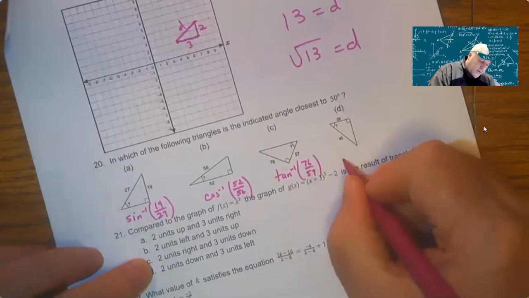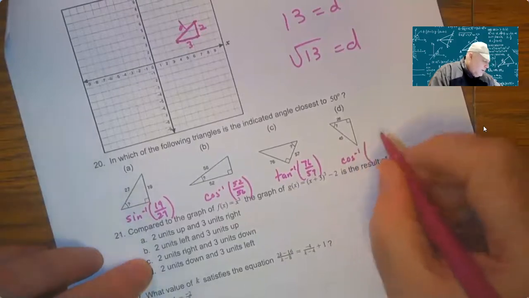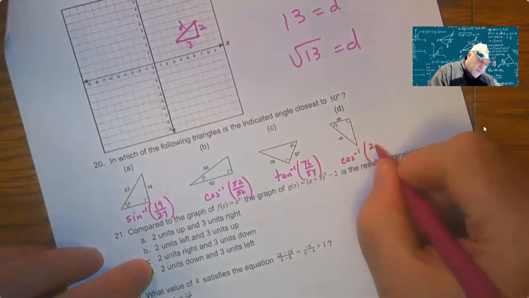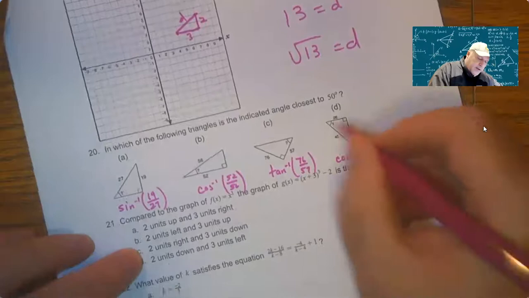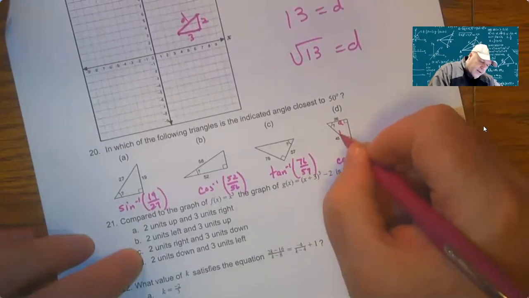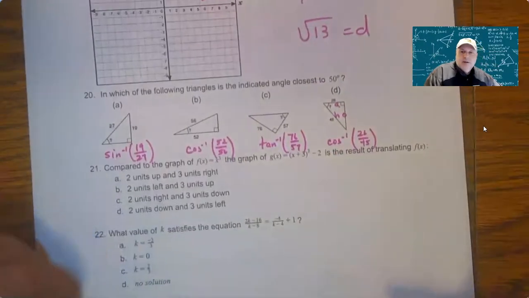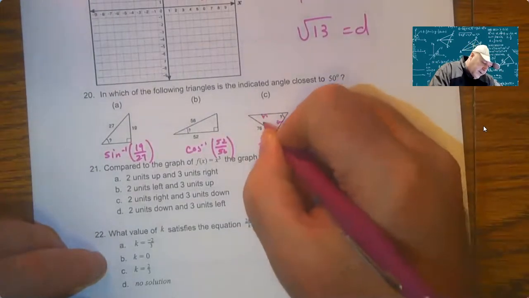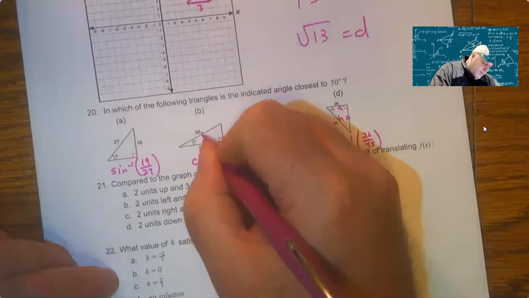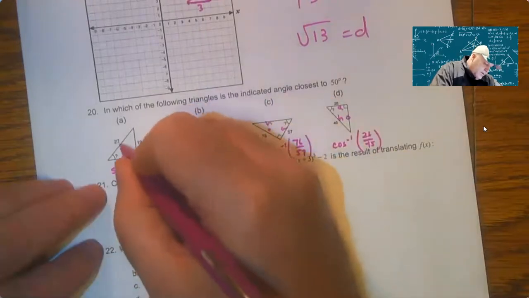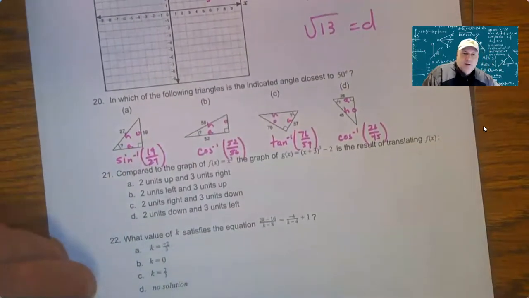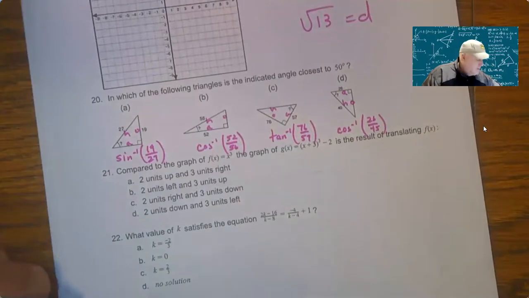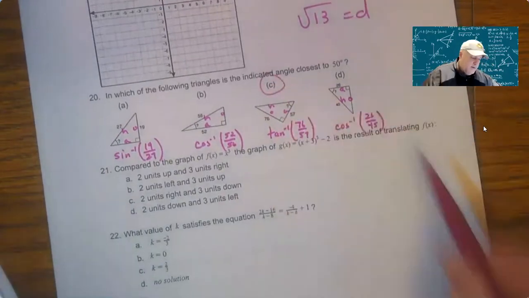And this one would be a cosine inverse of 26 over 45. So yup, you've got to do the whole adjacent, hypotenuse, opposite thing. That'll tell you which one to use, and C is the closest.